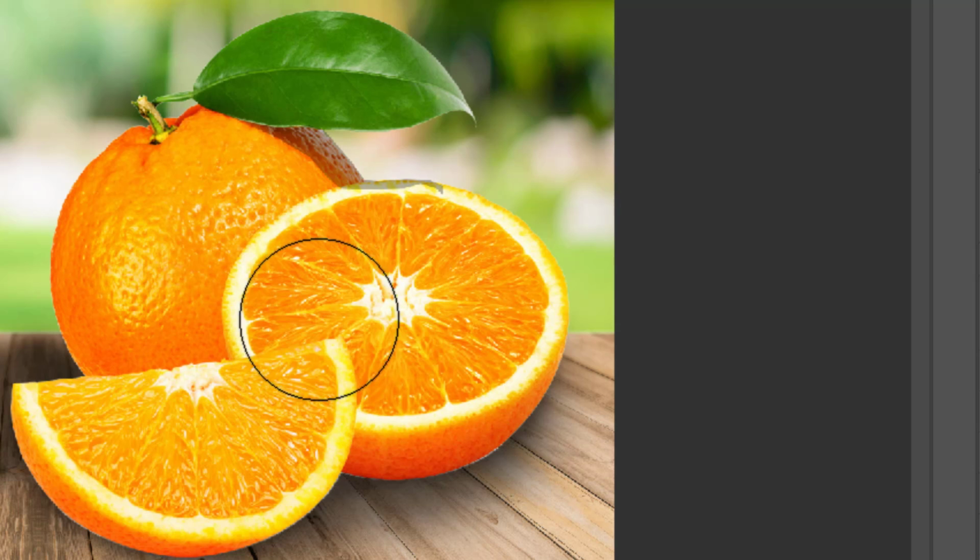I think this needs to be fixed a little bit over here. I just need to set the hardness here. I don't need the hardness to be 100%, as you can see.